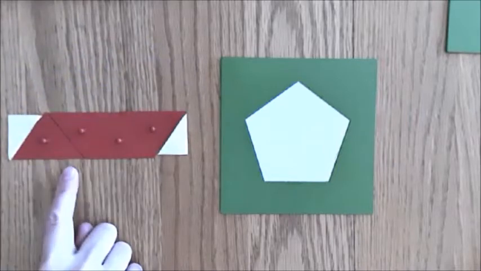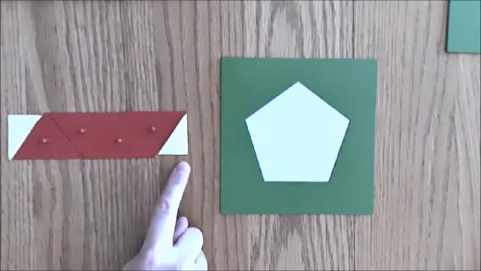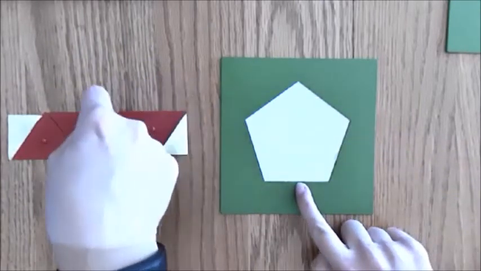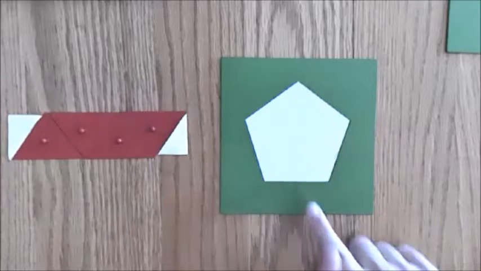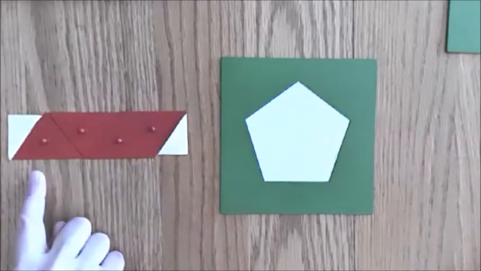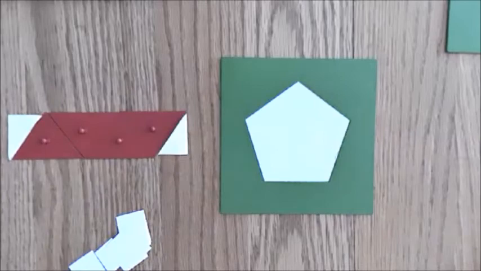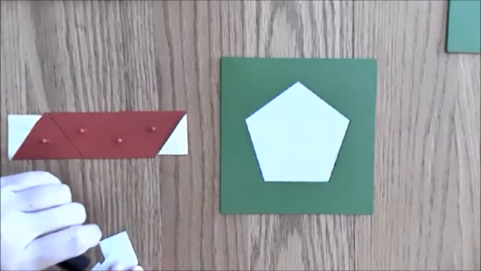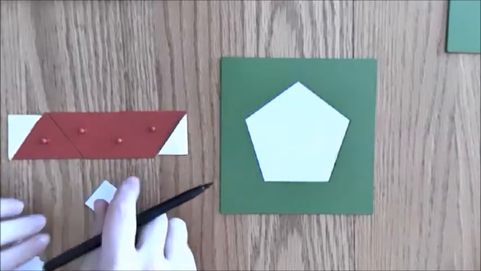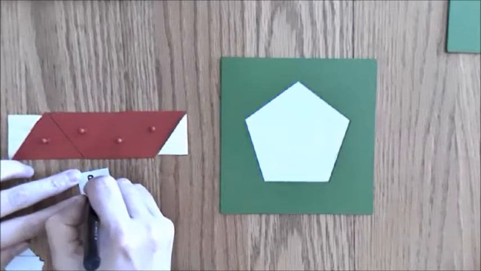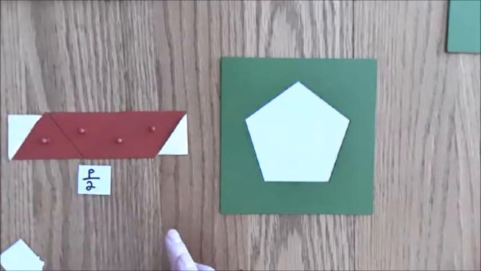Let's see, we have one side, two sides, and half of a side. And then on this side, we have 1, 2, 1/2. Yeah. The base is half of the perimeter. Let me get some tickets to write that on. So the base of this is our perimeter divided by 2.